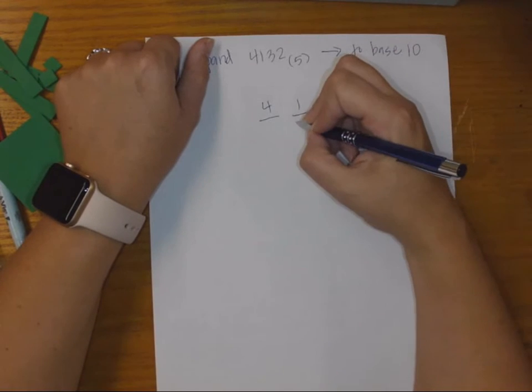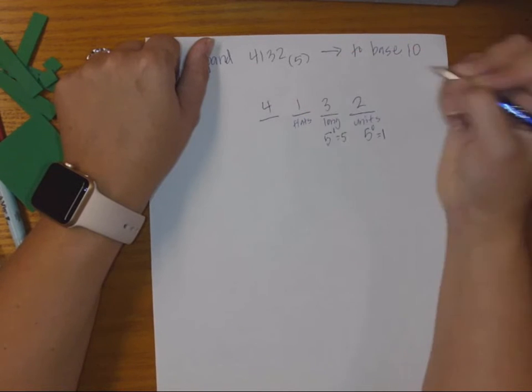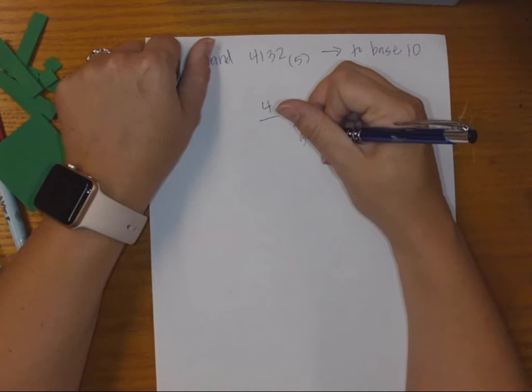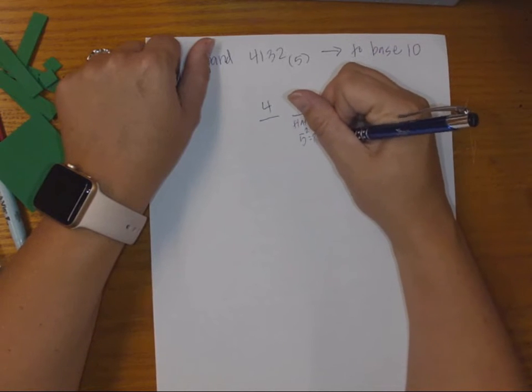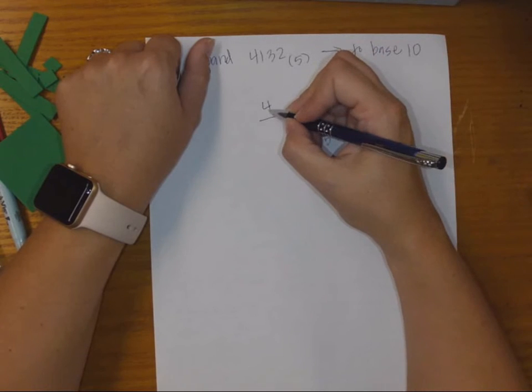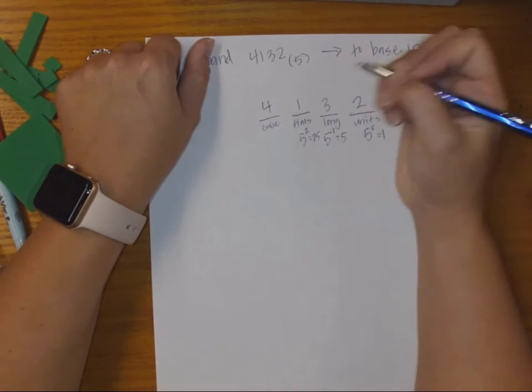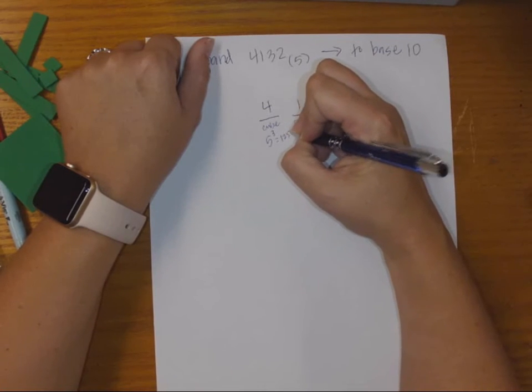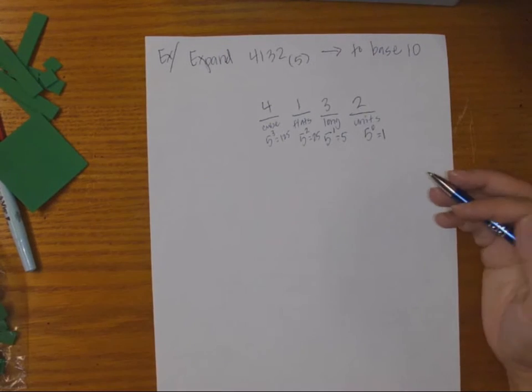This spot right here is flats. So I have 5 squared, which is 25. So a flat represents 25 units. And then this is the cube spot. And I have 5 to the third power, which is 125 units.